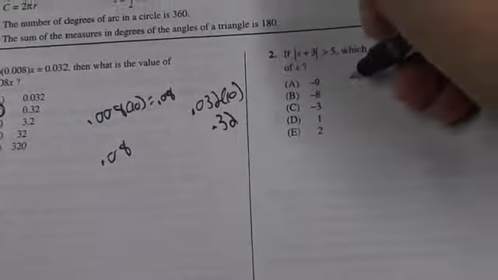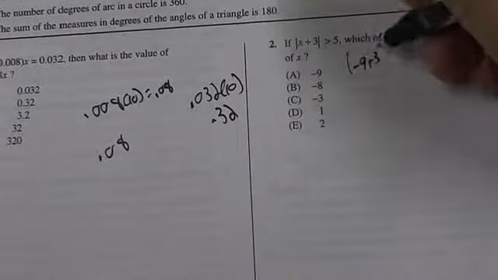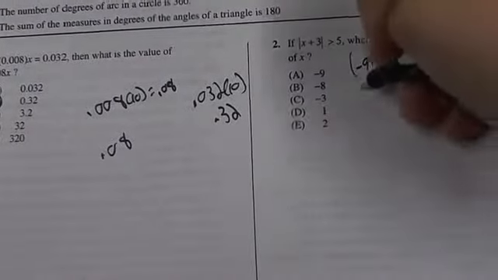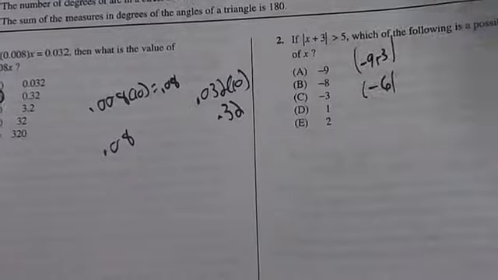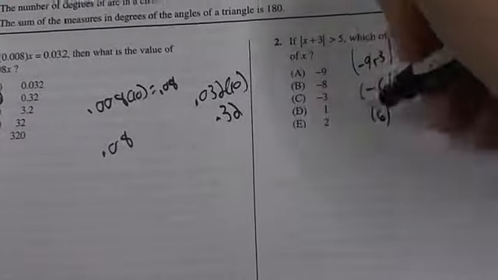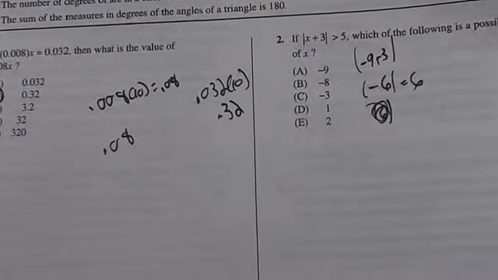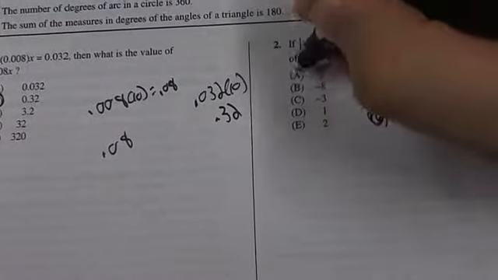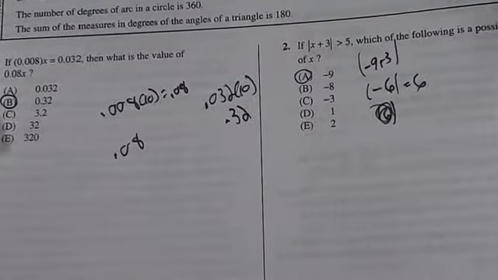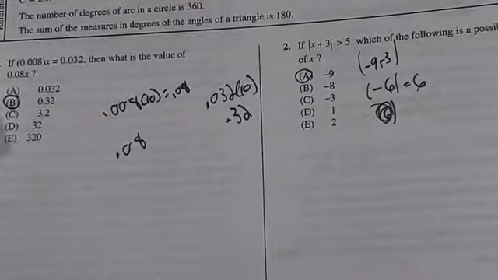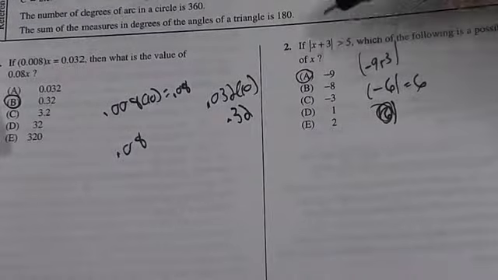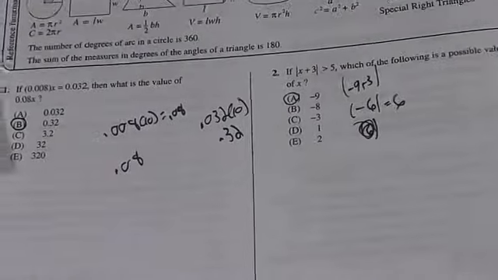Negative 9 plus 3. The absolute value of negative 9 plus 3 is negative 6. So that becomes 6. Is 6 greater than 5? Yes. So the answer is A. So again, it was just lucky that the first one was right. But again, if you forget how to solve for absolute value, you just plug in the answer.